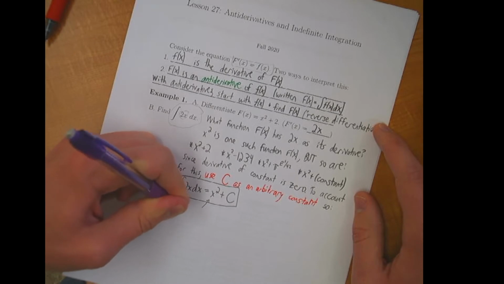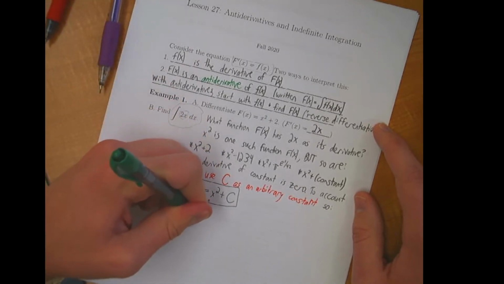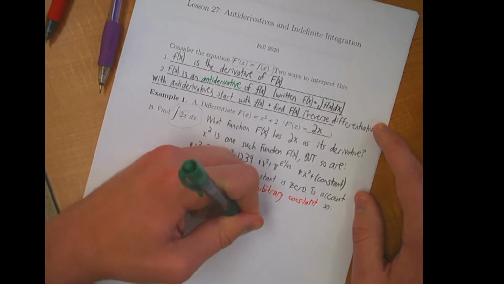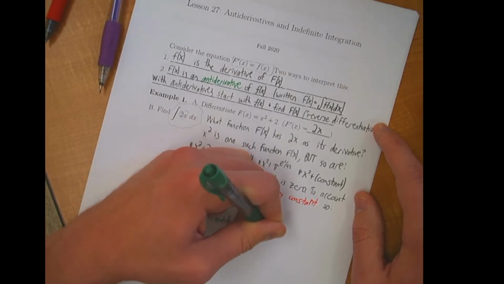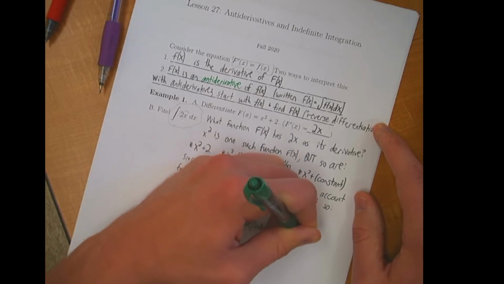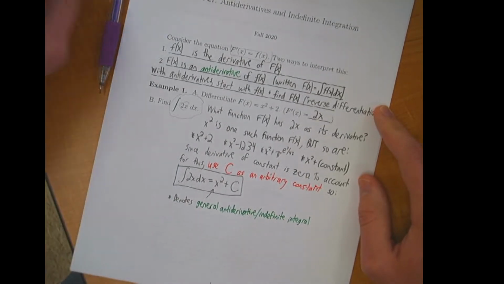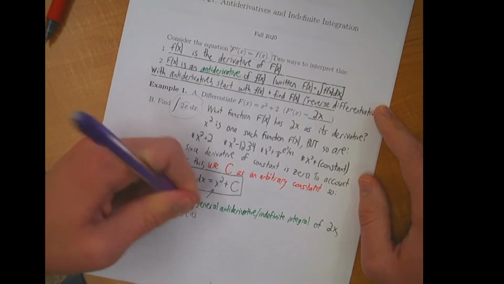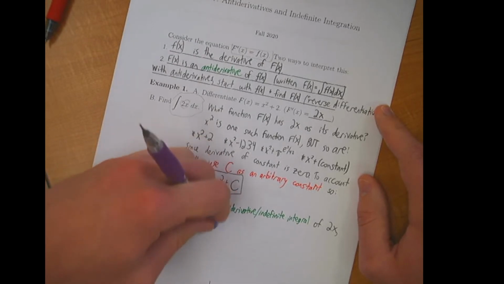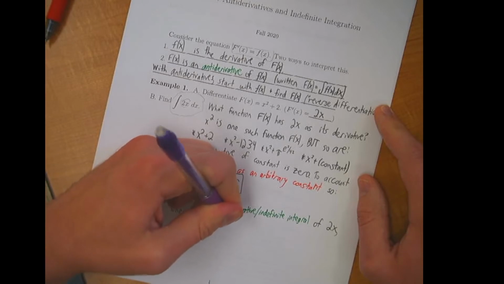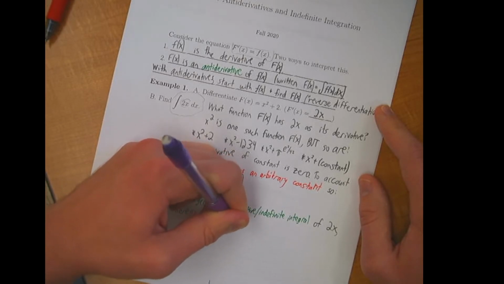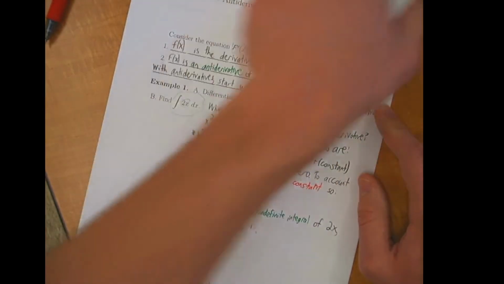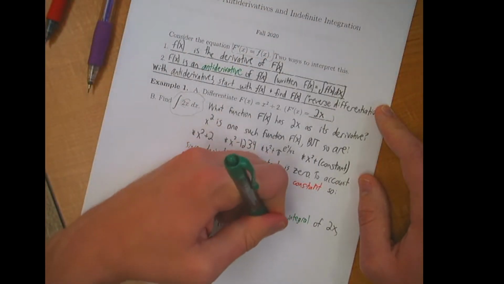This denotes what's known as the general antiderivative slash indefinite integral of 2x, whereas x squared plus any explicit constants is just an antiderivative.